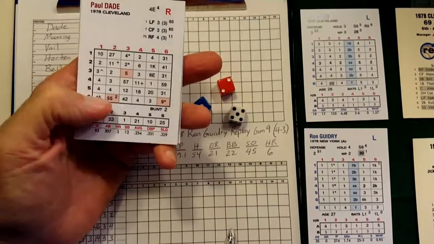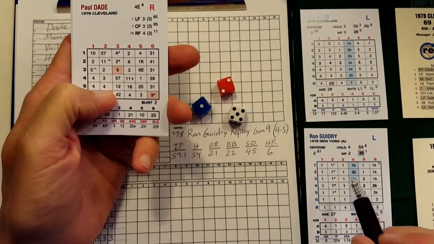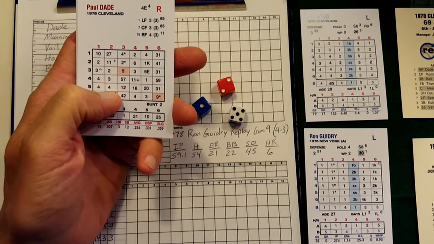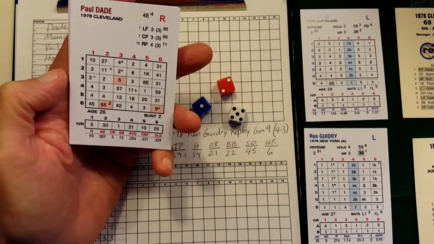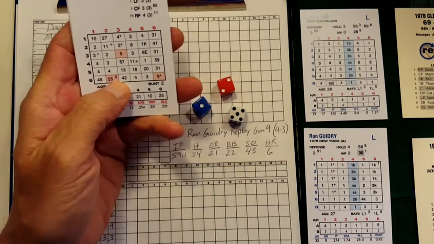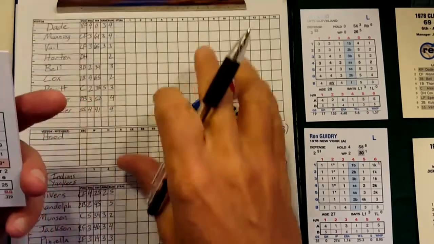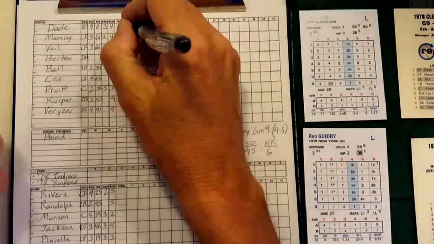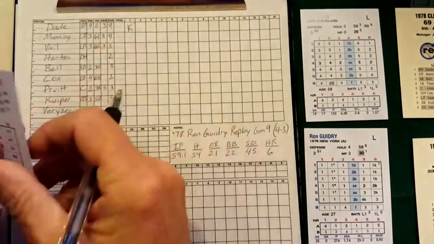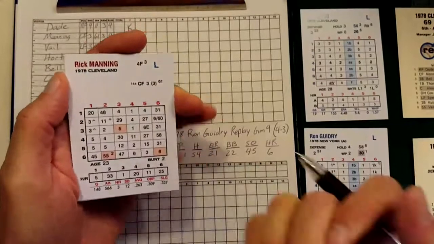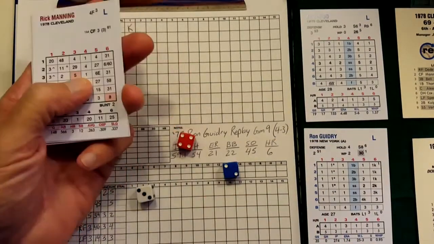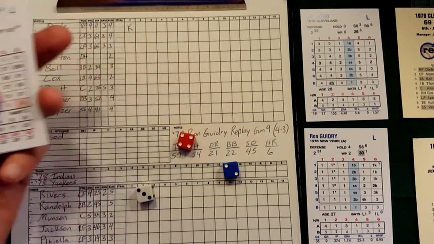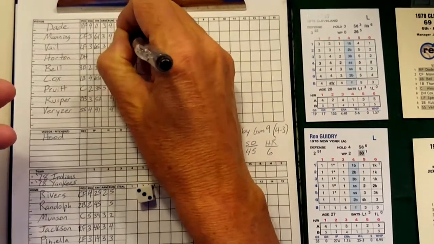2-5 is a 4, and then a 2-1 is going to be a 5. In column 2 is going to be a strikeout. That's a strikeout for Guidry. That's the way to start off. So 4-3 is a 1, and then a 4-2. It's going to be a ground out to second base for Rick Manning.